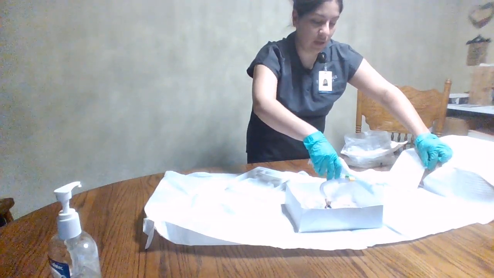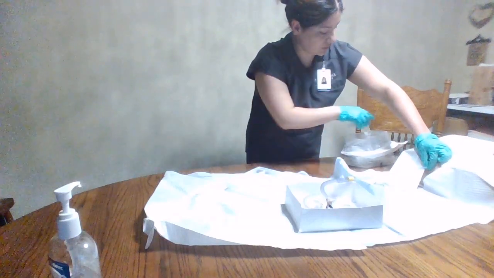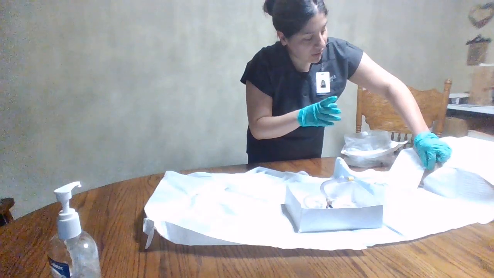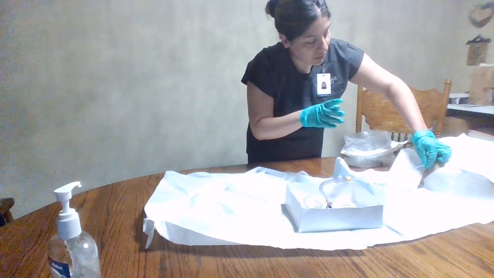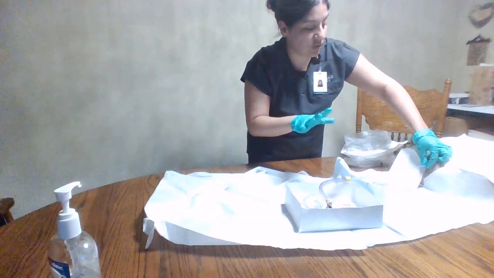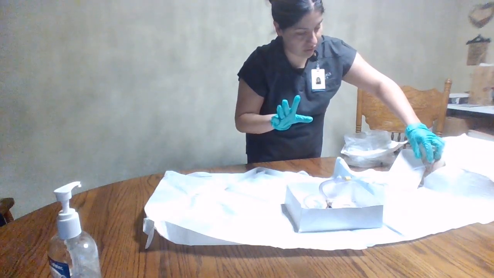And I will detach the syringe and dispose of that as well. With my non-dominant hand, I will slightly pull on the catheter. Once I feel resistance, I will stop. Okay, so I do feel some resistance, so we'll stop there.